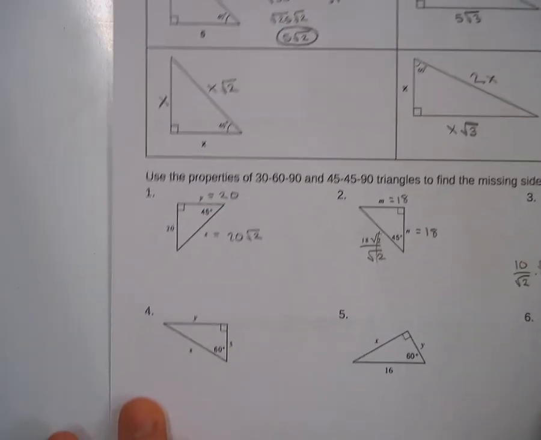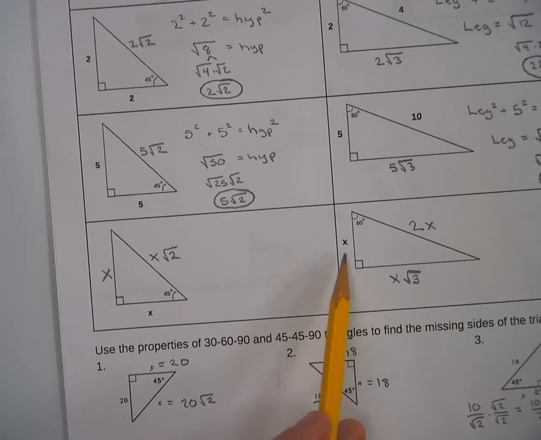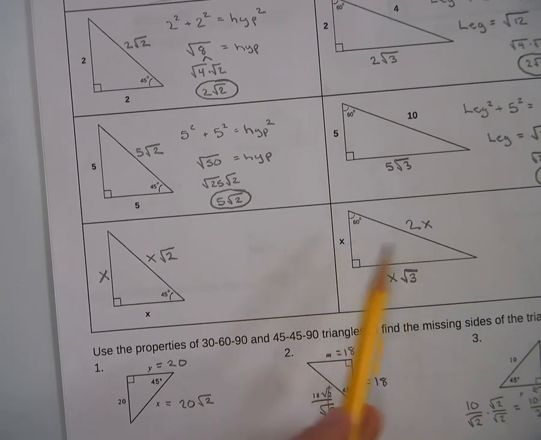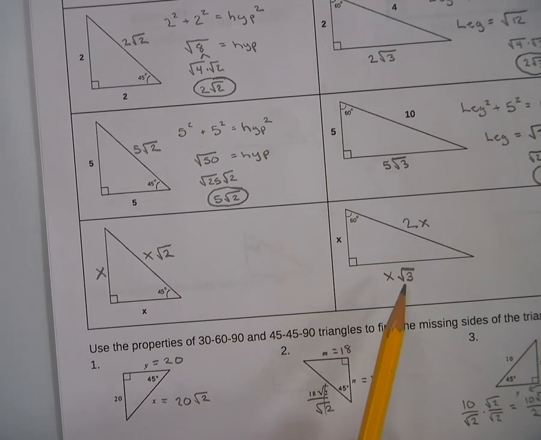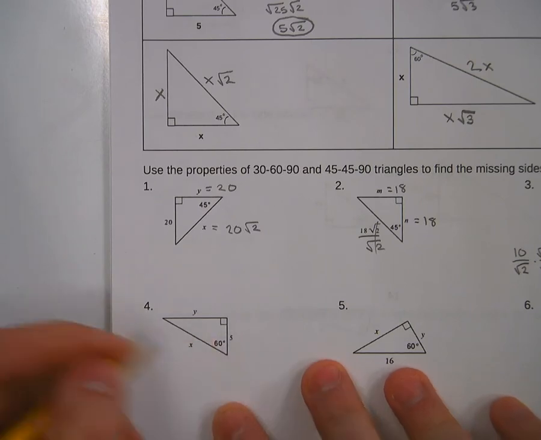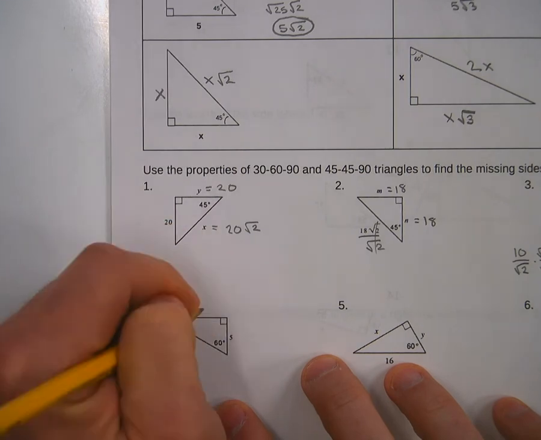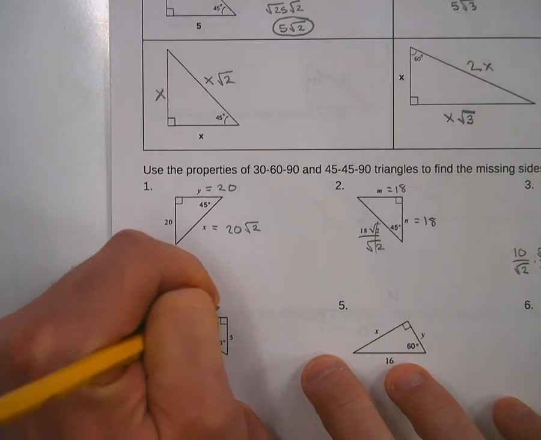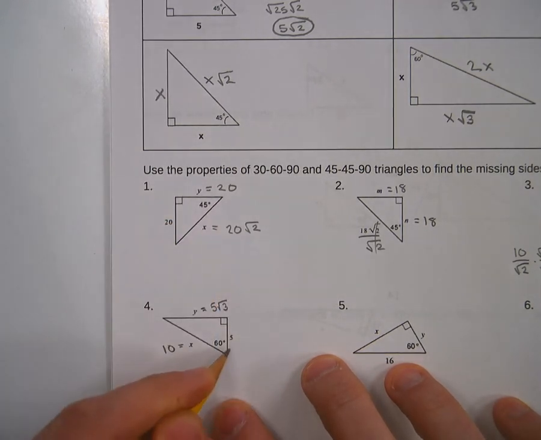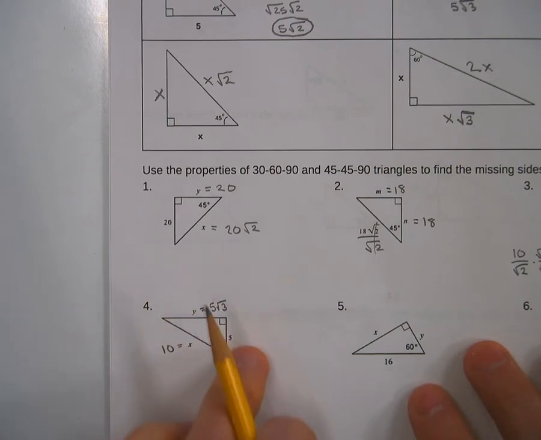All right, so let's look at the 30, 60, 90's. Well, remember the relationship here. The short side doubled is the hypotenuse, and the short side times square root 3 is the long side. The long side is the short times square root of 3. So if I know the short side, I can just double it to get the hypotenuse on a 30, 60, 90. And I just multiply it by the square root of 3 to get the long side. So short side times square root of 3 is the long side. Short side doubled is your hypotenuse, right? Really nice when you have a short side given to you like that.